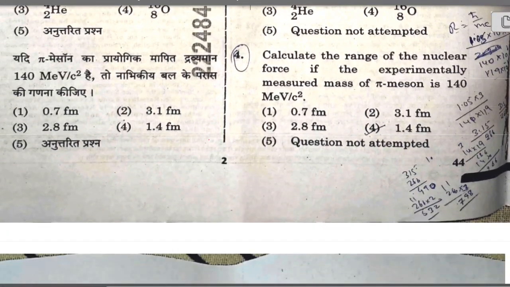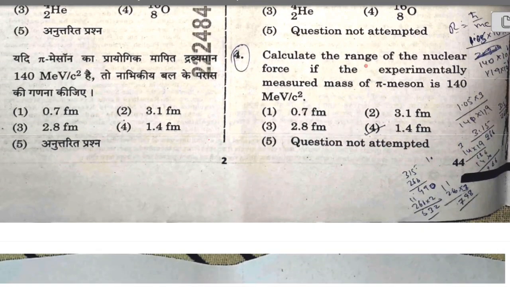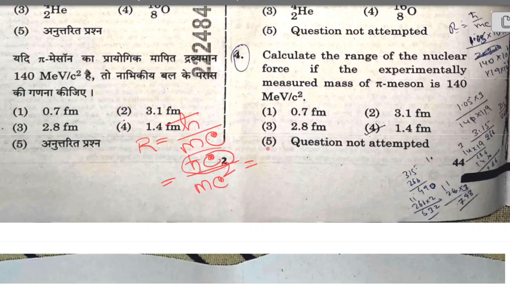Next, calculate the range of the nuclear force if the experimentally measured mass of the pi meson is 140 mega electron volt per c square. You should remember that the range is given by h cut by mc. Now we can write this as h cut c by mc square, and you should remember that the value of this constant h cut c is approximately equal to 200 mega electron volt femtometer, divided by mc square.